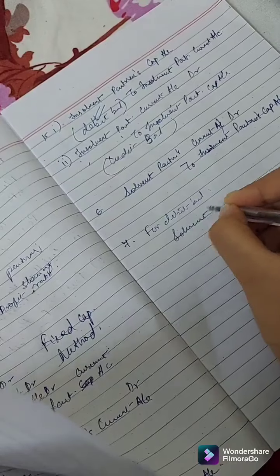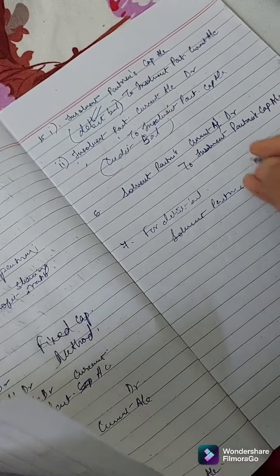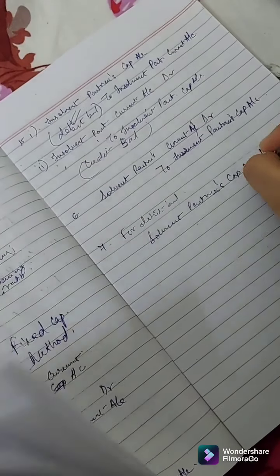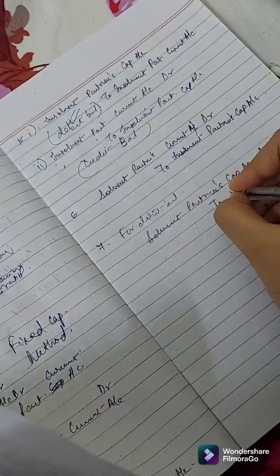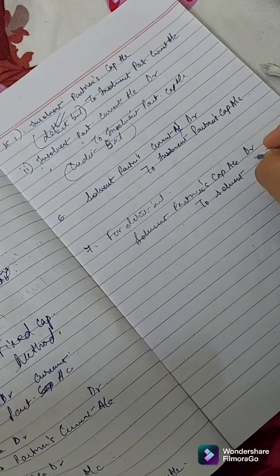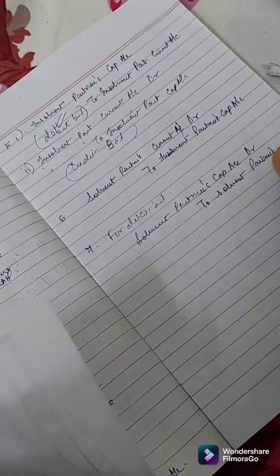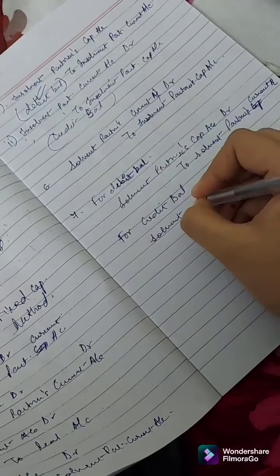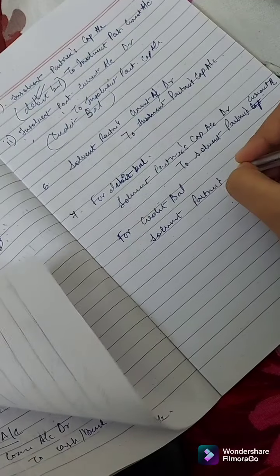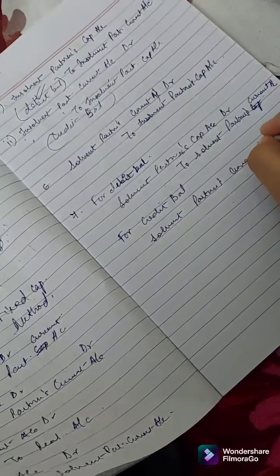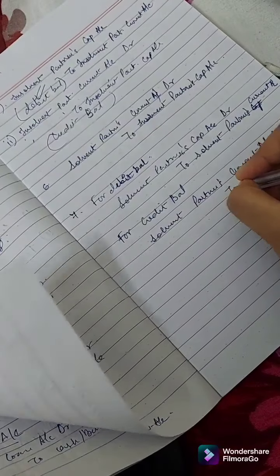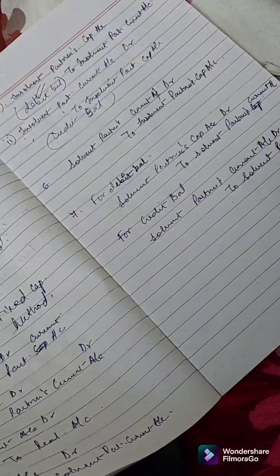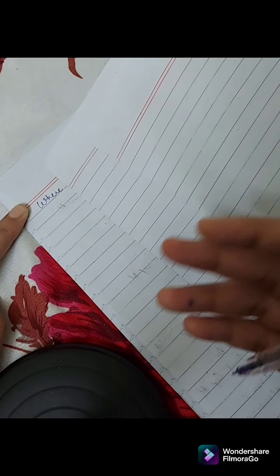solvent partners' capital account debit to solvent partners' current account, and for credit balance, solvent partners' current account debit to solvent partners' capital account, given in the balance sheet.